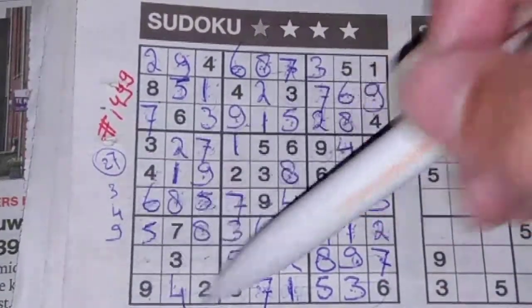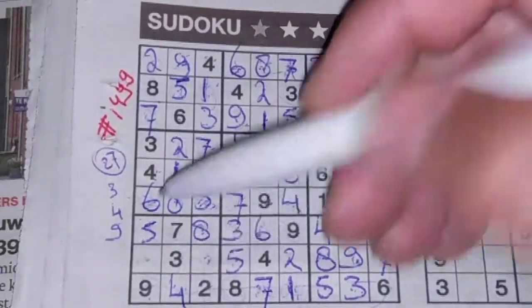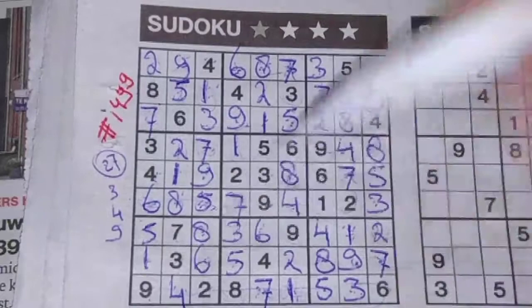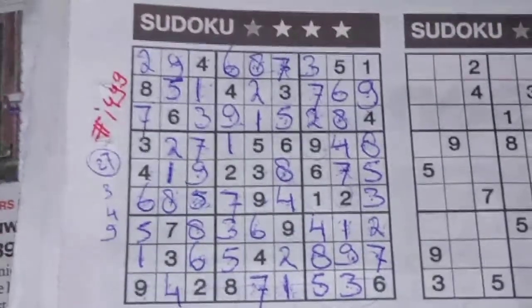And the final two numbers of this big square, the 6 and the 1. We have a 1 here, no 1 there. 1 should be here, and the 6 goes there. Finish in 13 minutes. Alright, great Sudoku.